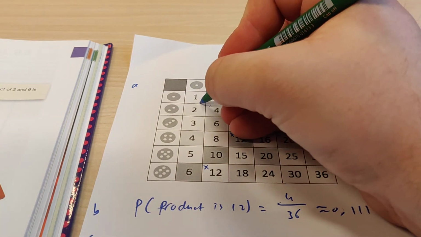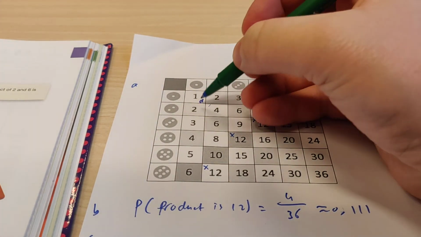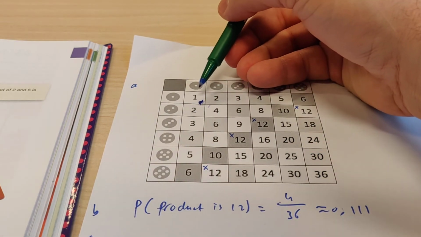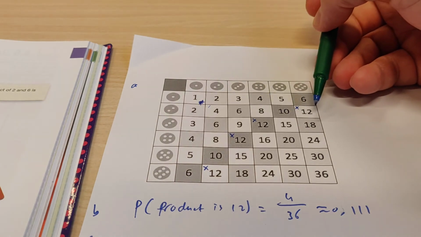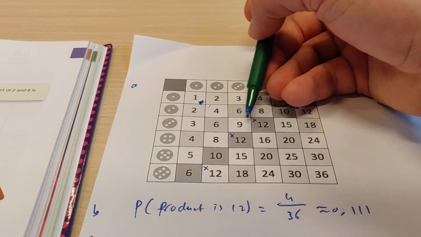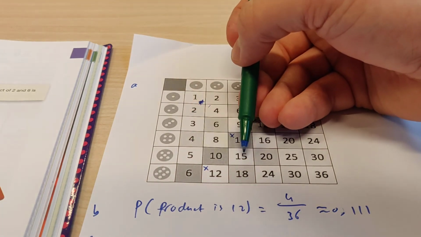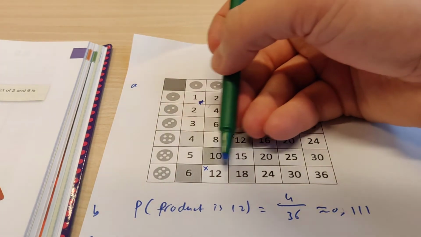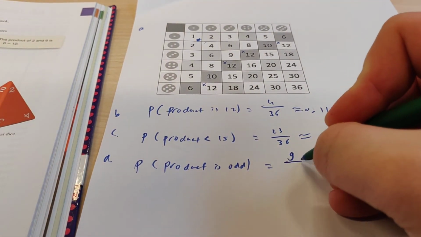I'll put a little D at the places that are correct, or you can just count them because it's not that many, right? Here we have this one, right? So 1, 2, 3, and here we don't see anything, right? So then 4, 5, 6, and here we don't see anything, and then 7, 8, 9, and here we don't see anything. So it's only 9 out of 36.